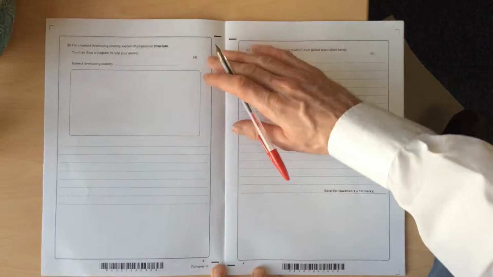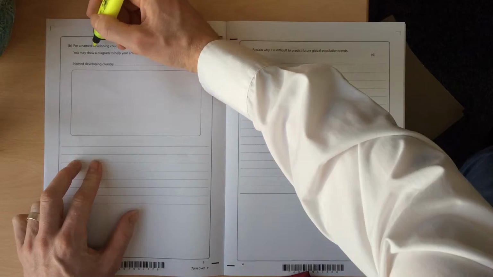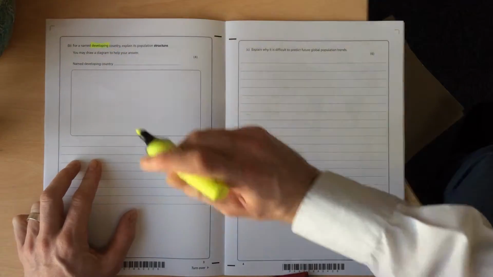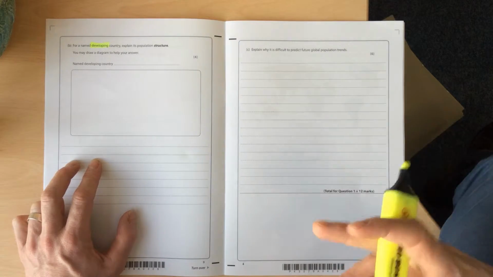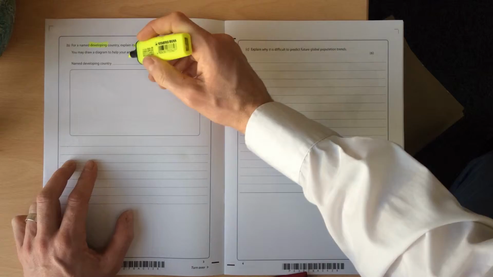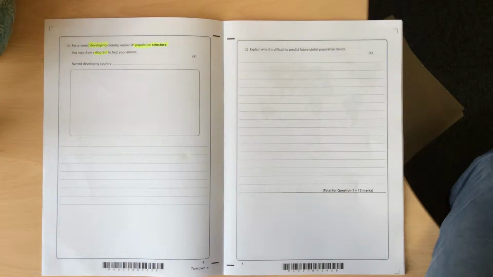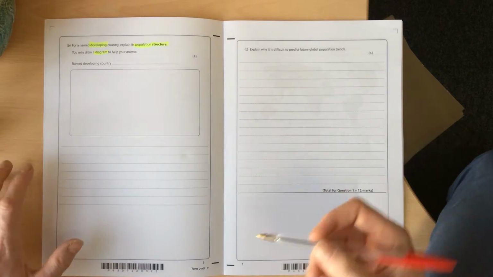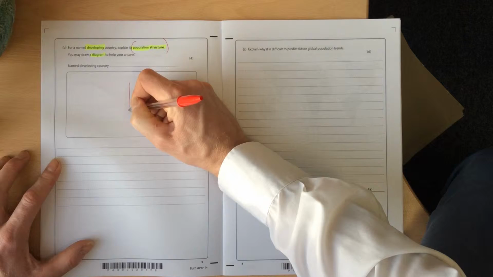Okay, next question. For a named developing country, again, let's get these keywords underlined. So it has to be a developing country, so an LEDC or NIC, industrialising country. Explain its population structure. You may use a diagram to help. When it says you may, I would strongly advise you to use a diagram. And the diagrams you're always using whenever we talk about population structure are population pyramids.